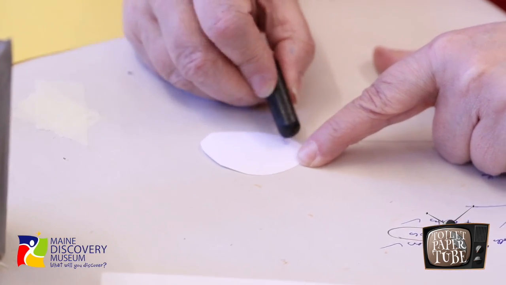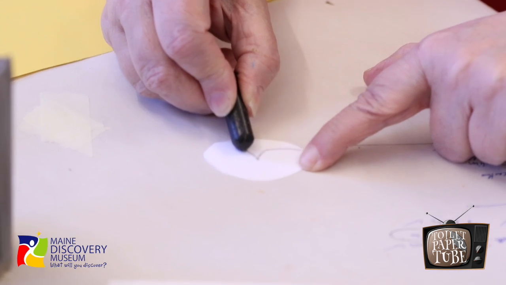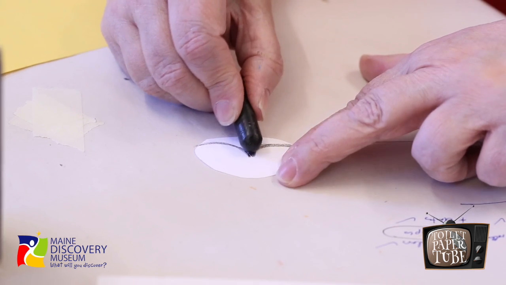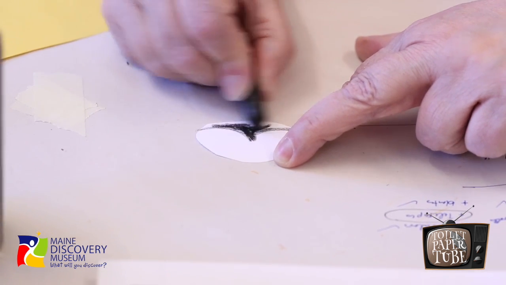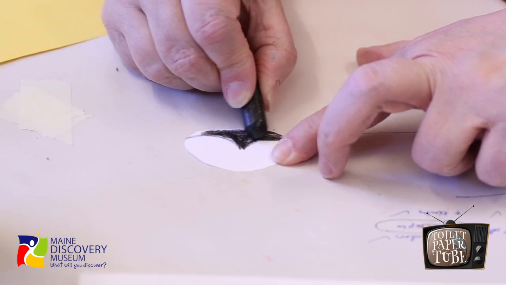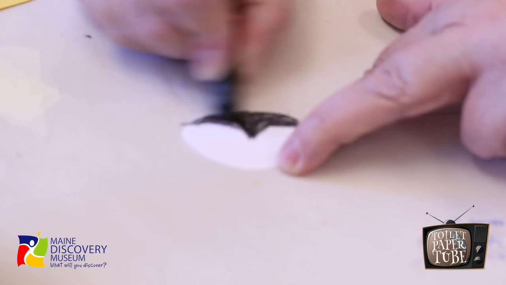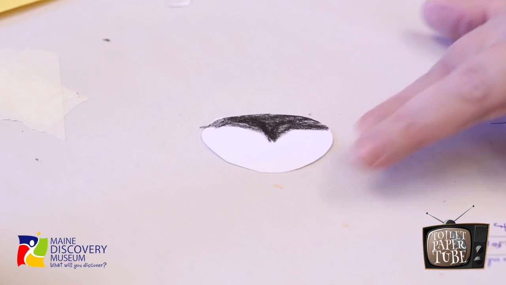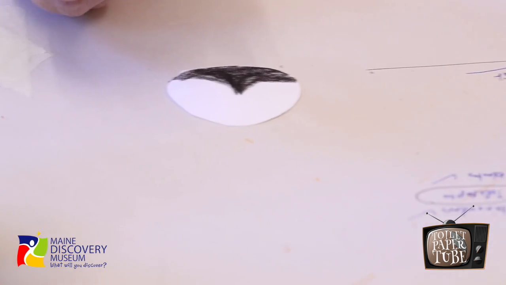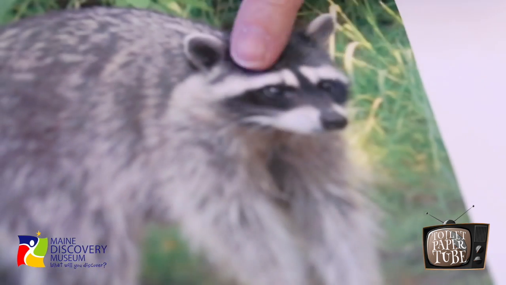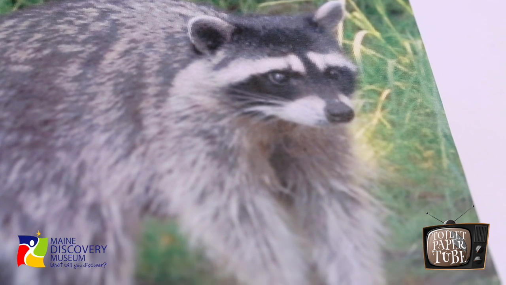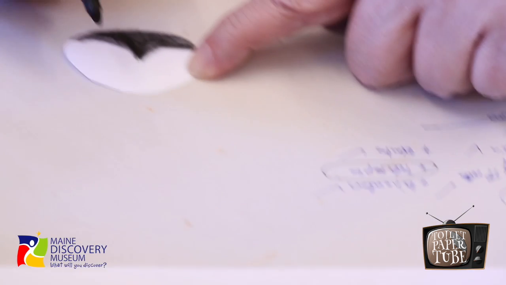I think if we go like this, we start the same way we did earlier with the fox. That's a start. Okay, and then let's look at the raccoon one more time. So he has his little shiny, clever, beady little black eyes. I'm going to use a marker, but you can use colored pencils or pencils again.